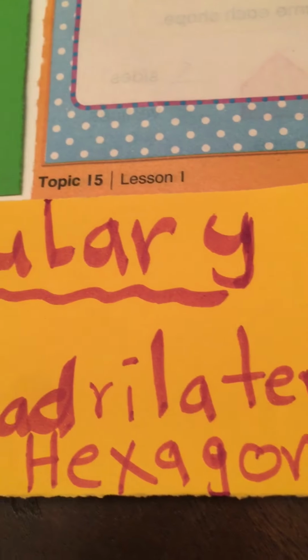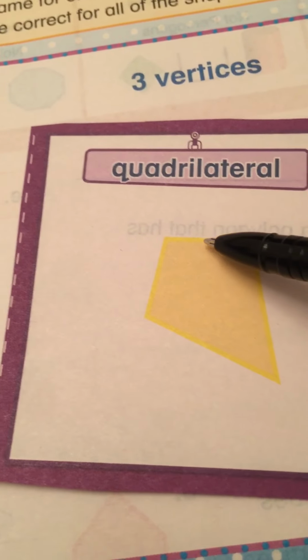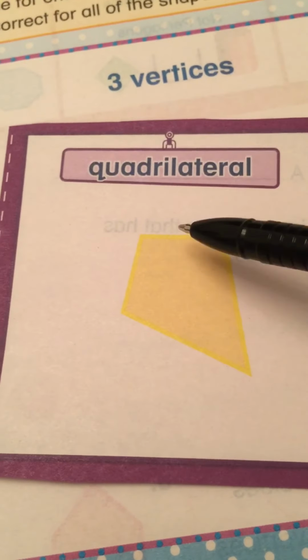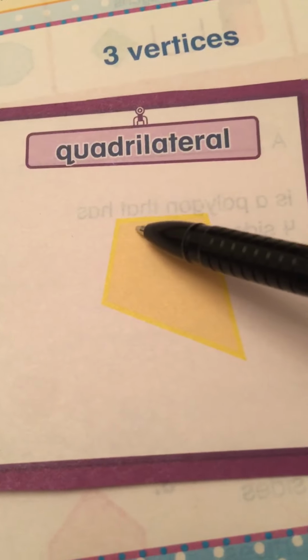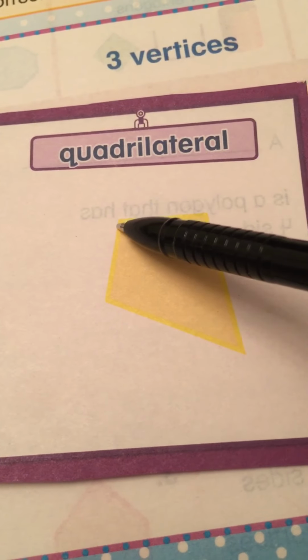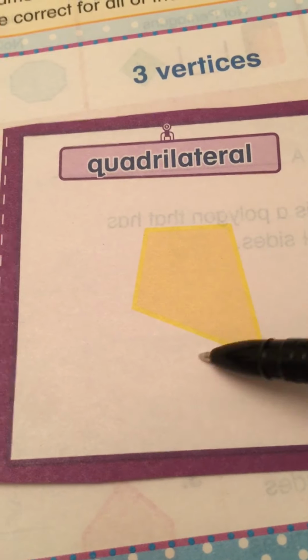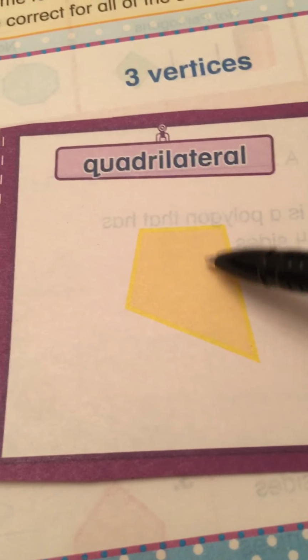And now we have the quadrilateral. This is how it looks, and it has four sides, 1, 2, 3, 4, and it also has four vertices. Look, one sharp edge, another one here, and one here. So four sides and four vertices.